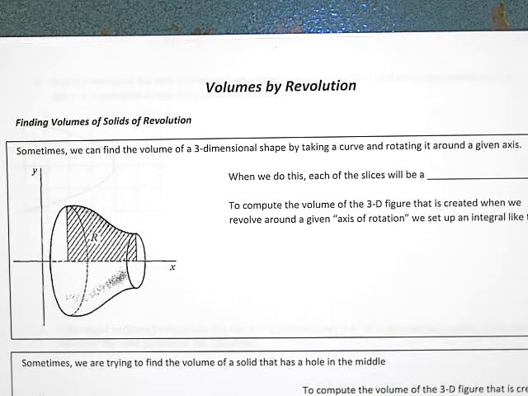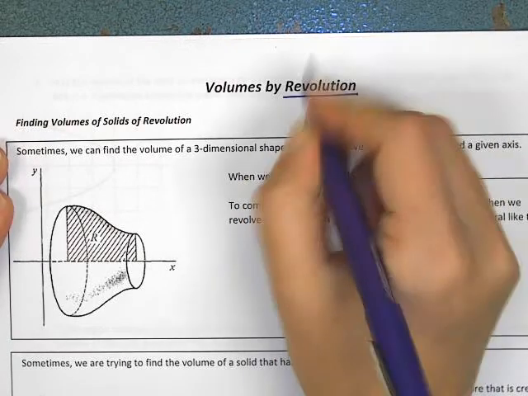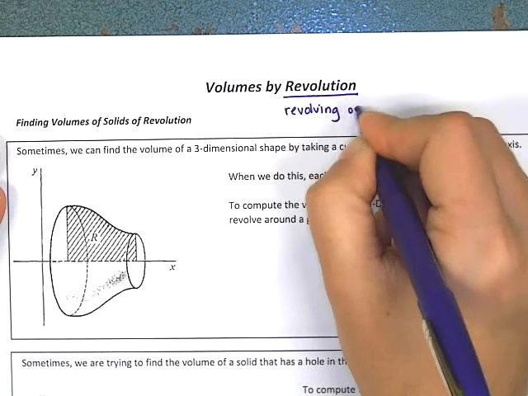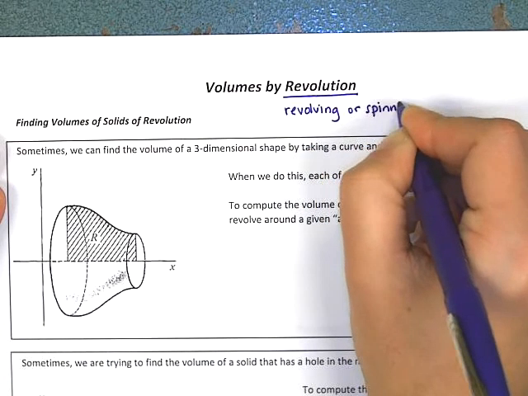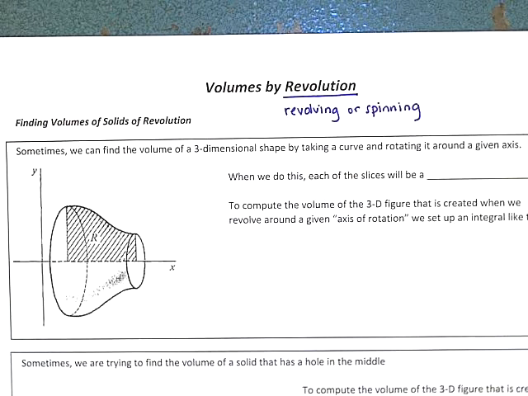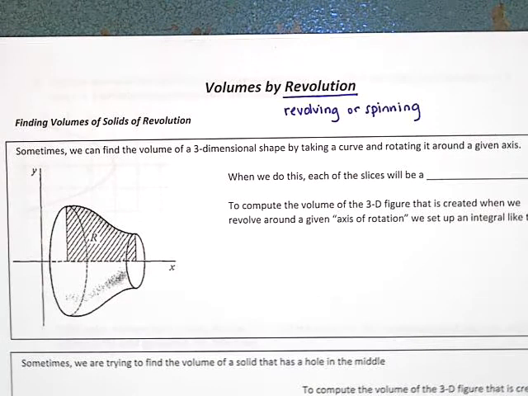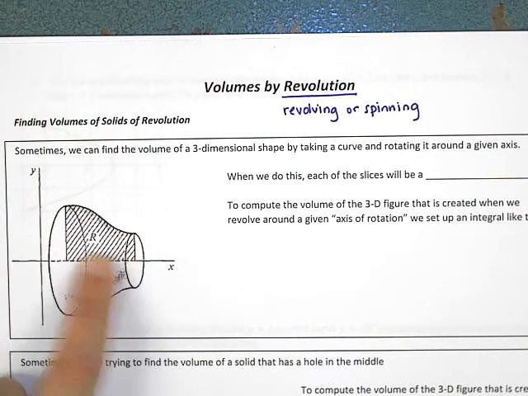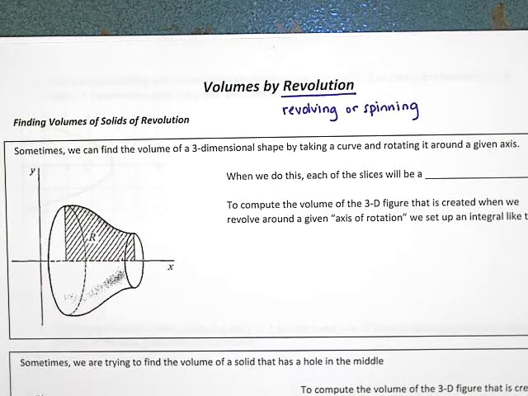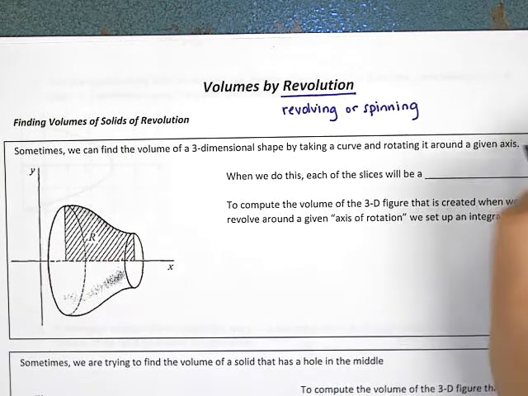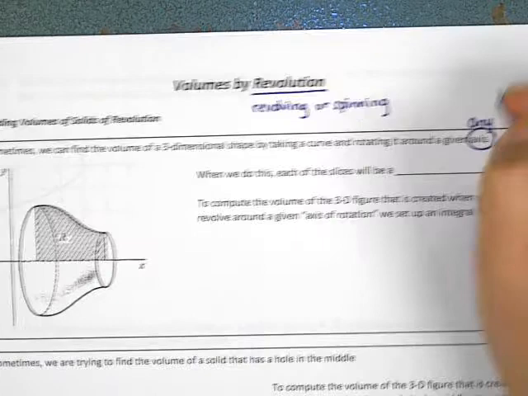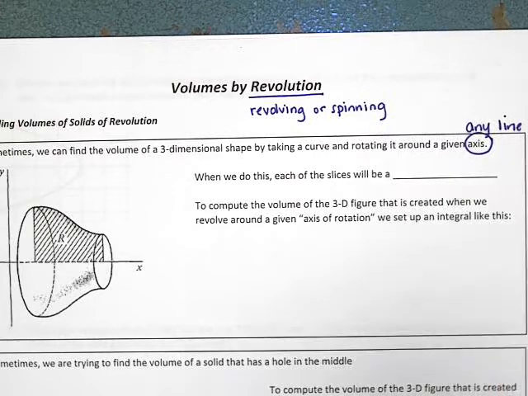Now when we say revolution, we mean revolving or spinning a shape. So sometimes we can find the volume of a three-dimensional shape by taking a curve, like this area underneath here, and rotating it around a given axis. Now the axis could be any line on the graph. It doesn't have to be just the X and Y axis. It could be any vertical or any horizontal line.